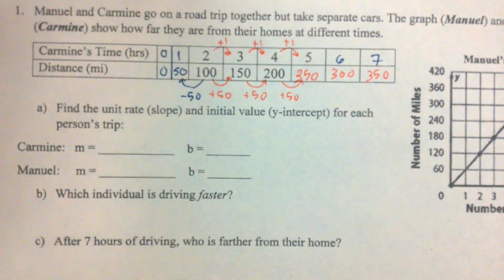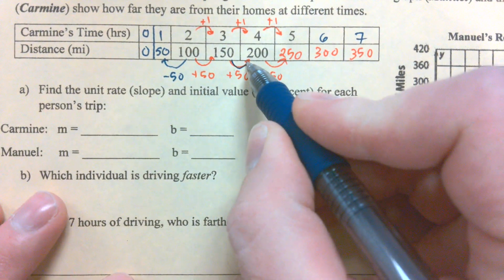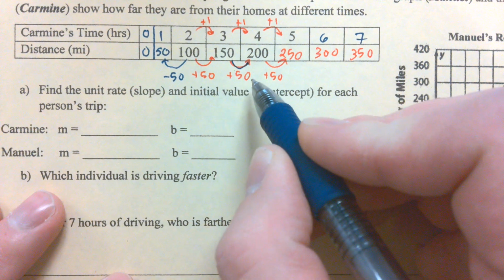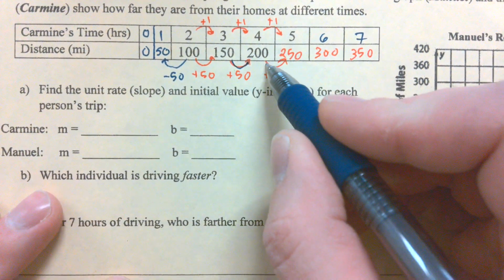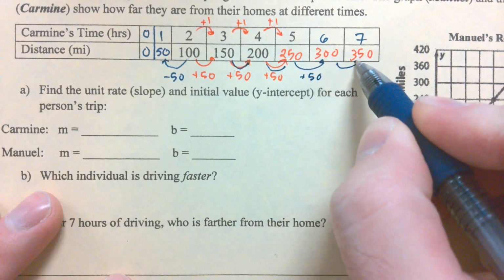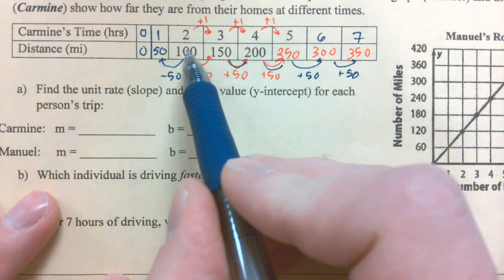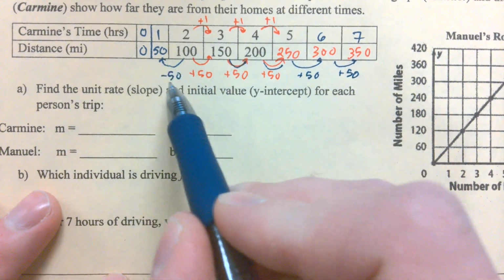We started this off yesterday, but just to review, we looked for the change in y from 150 to 200 is plus 50. So we could continue that plus 50 pattern all the way over to the right. And we can loop that pattern backwards by subtracting 50.